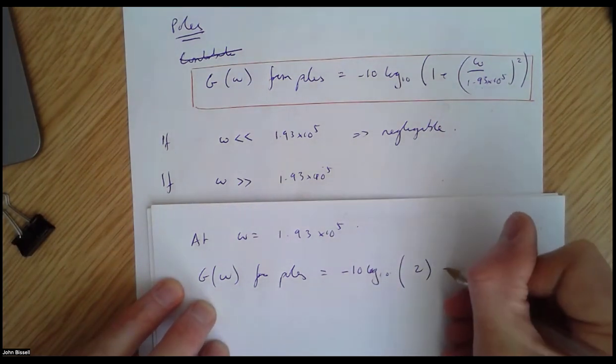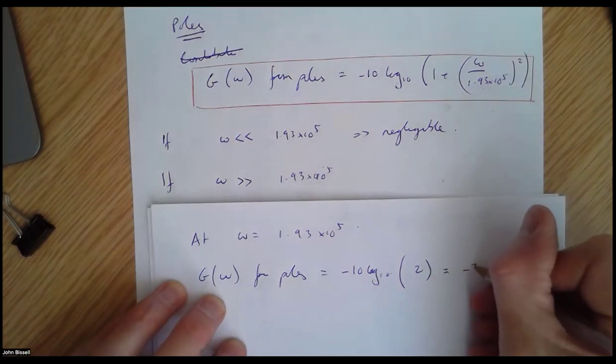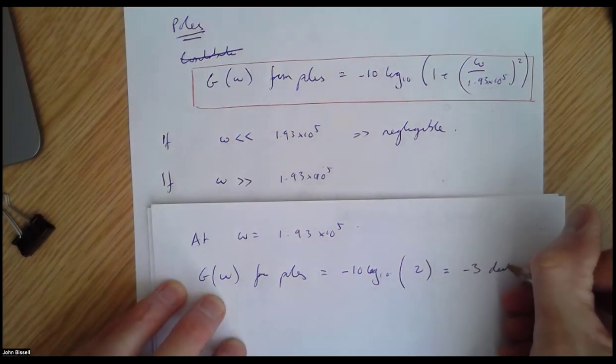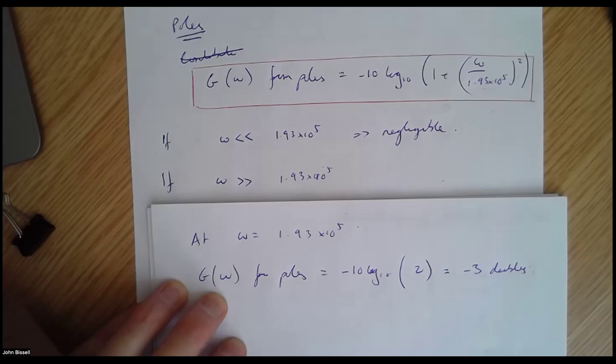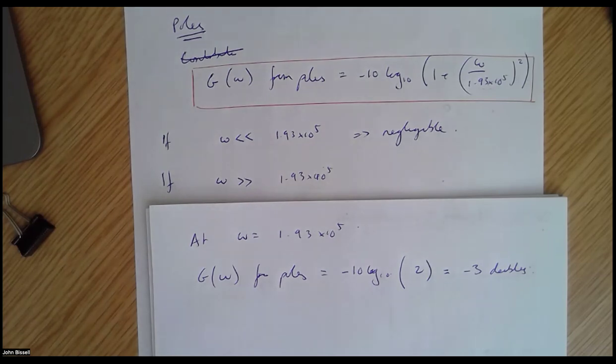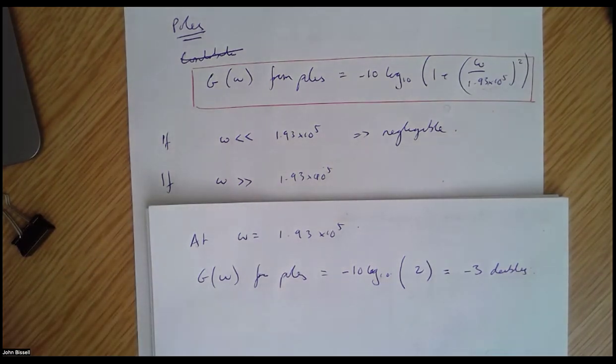Zia's already told us that log 2 times 10 is about 3, so that's about minus 3 decibels. So at the poles, it decreases the gain by about 3 decibels. All happy with that?